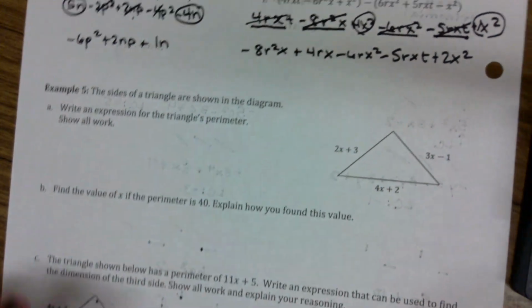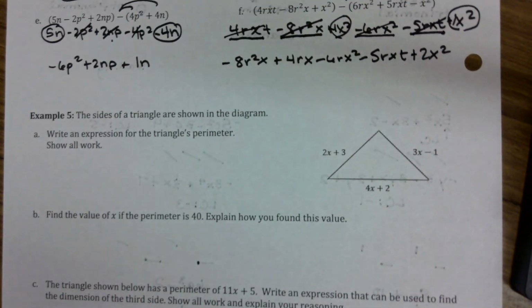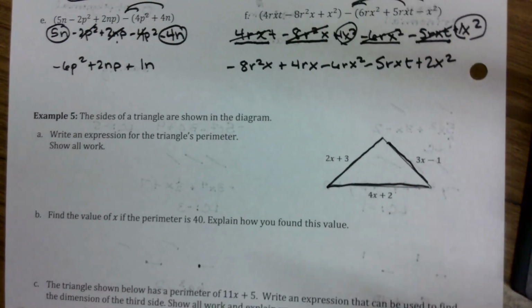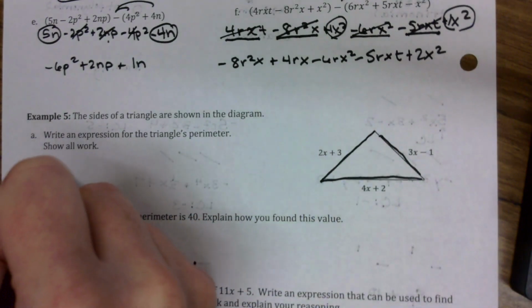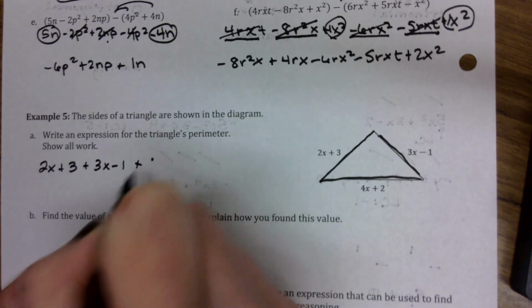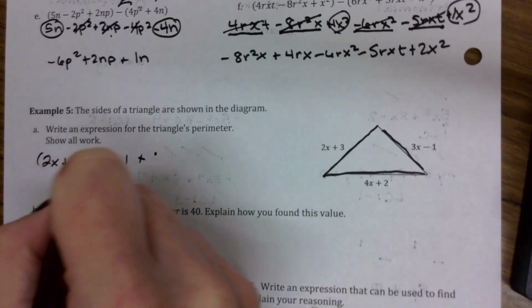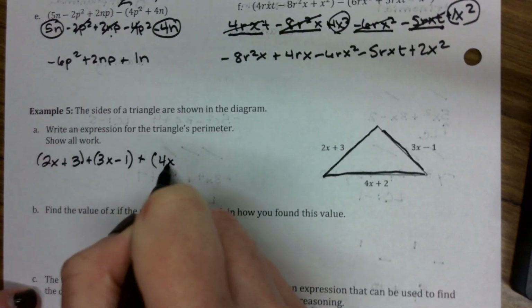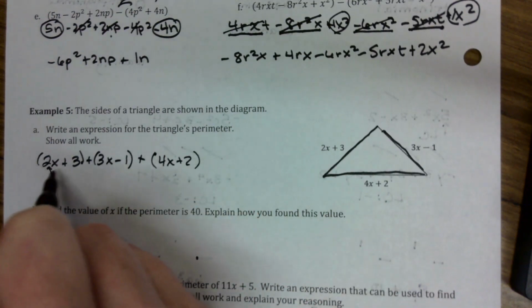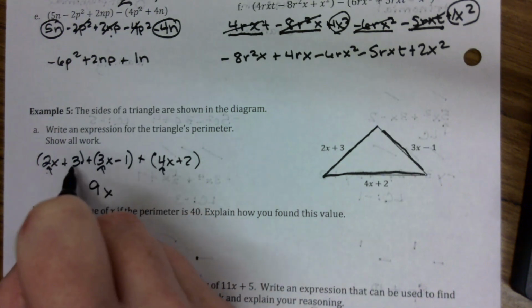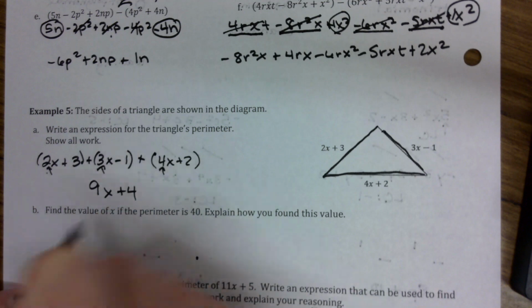All right, and lastly, the sides of a triangle are shown on the diagram. Write the expression for the triangle's perimeter. Well, when you find the perimeter, it's this side plus this side plus this side. So you're just combining like terms. So this is what you're doing. Why they write parentheses is you're saying, oh, I'm taking this and adding it to this. Nothing really happens in the parentheses. So we got a 2x, a 3x, 4x. Okay, 5, 9. 3 minus 1 is 2, 4. The end.